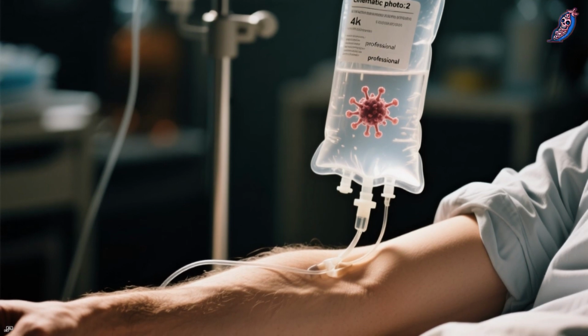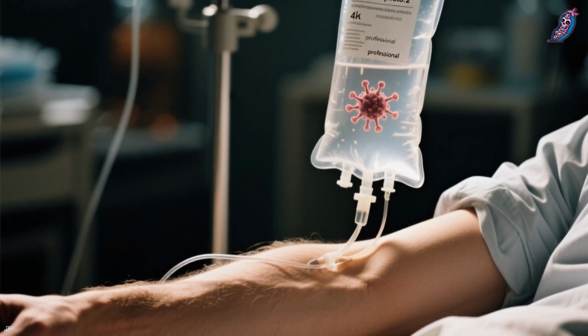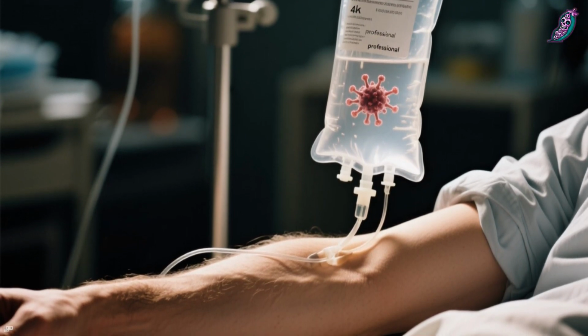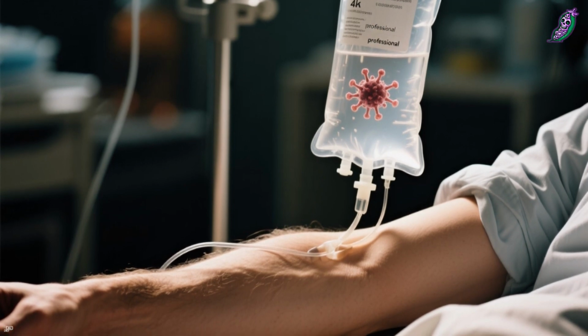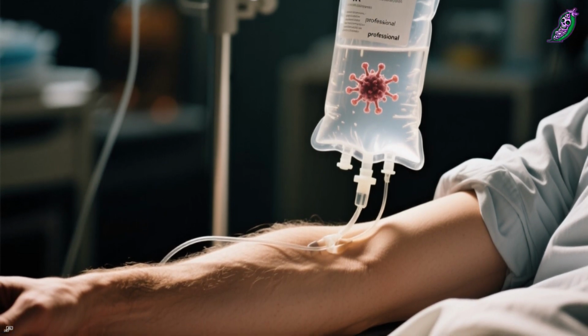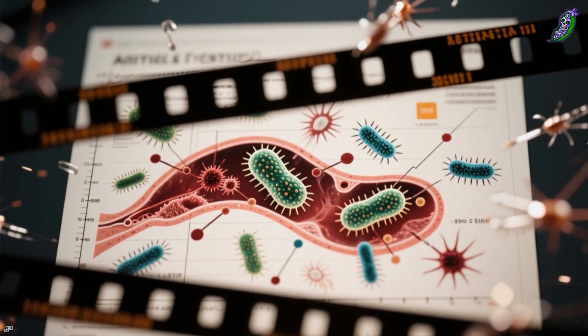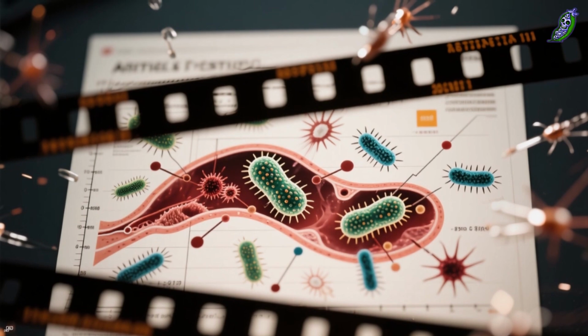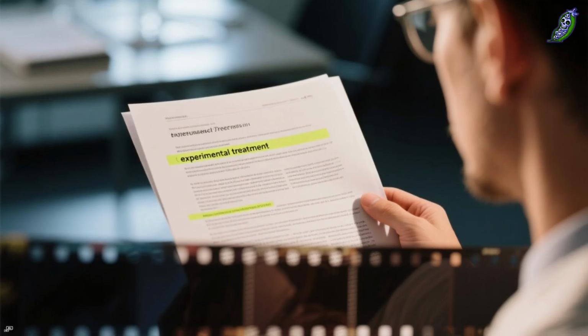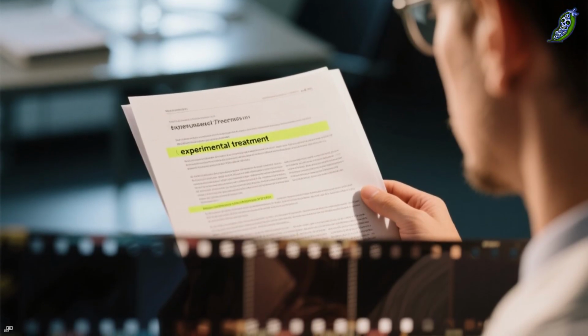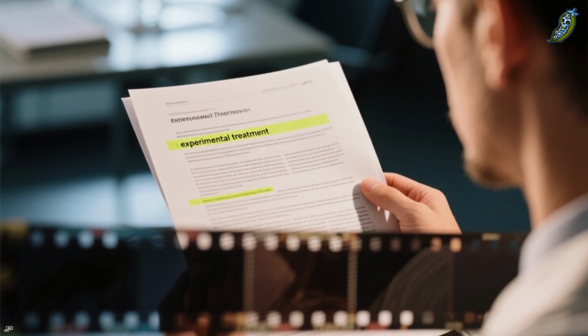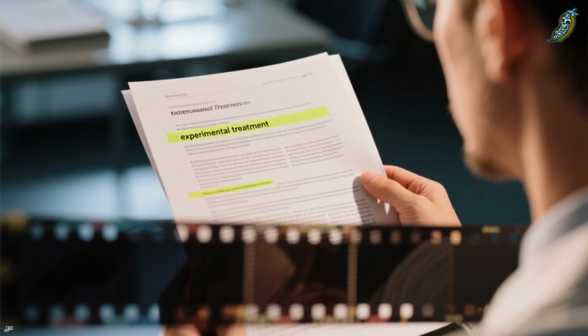Intravenous immunoglobulin therapy, also known as IVIG, is a treatment that involves infusing antibodies from healthy donors into the bloodstream of patients with Lyme disease. The idea behind this therapy is that the donated antibodies will help to fight the bacteria that causes Lyme disease and alleviate symptoms. However, it's important to note that the use of IVIG for the treatment of Lyme disease is still considered experimental and is not widely available.